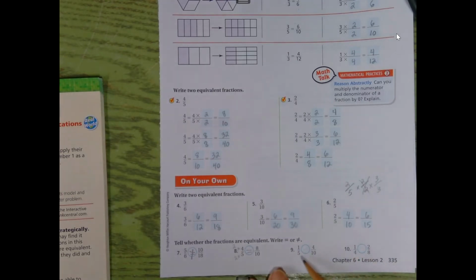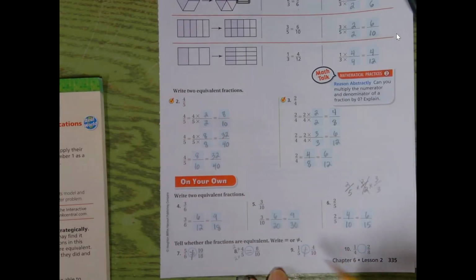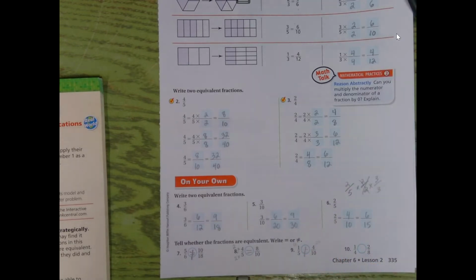Okay, can I multiply 5 by something and get 10? Yes, 2. 2 times 1, is that 4? No, so these are not equal. Or I could have done 5 times 4 is 20, and 10 times 1 is 10. 10 and 20 are not equal.